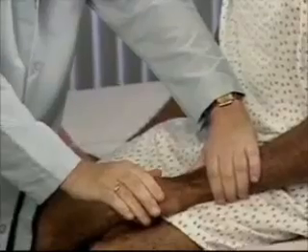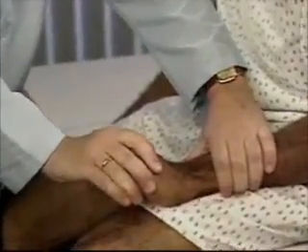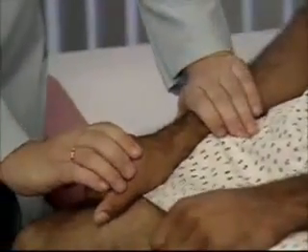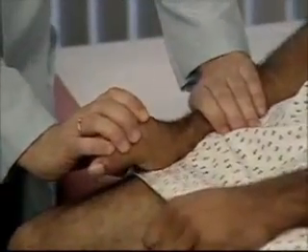Next, test extension of the wrist. Make a fist. Bend your fist back. Now test the patient's grip.